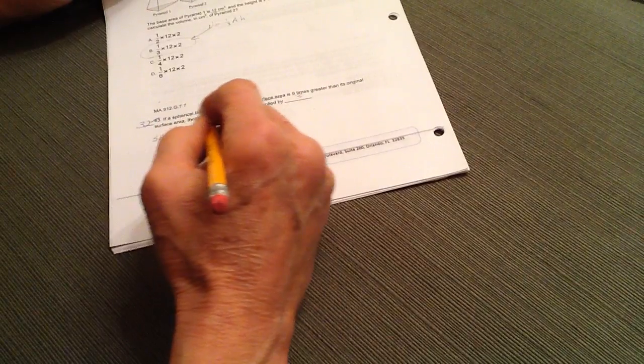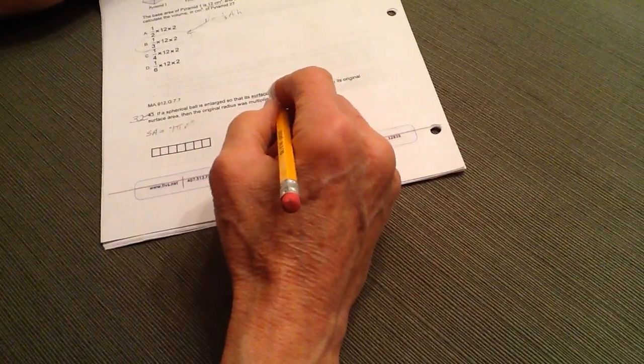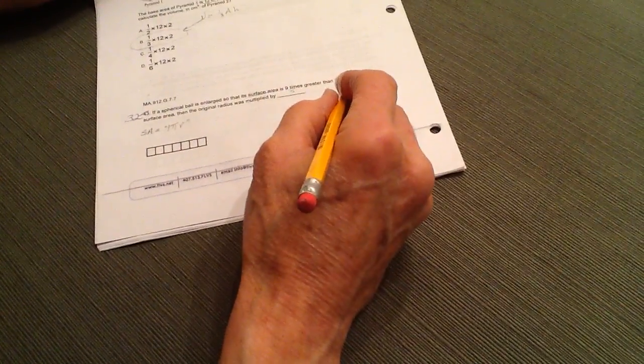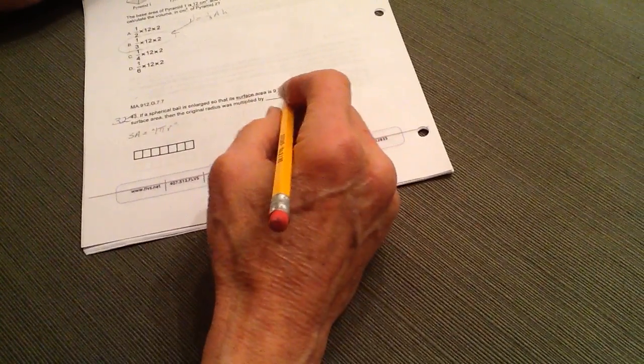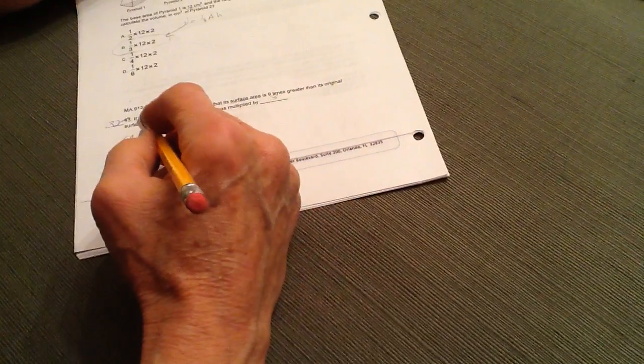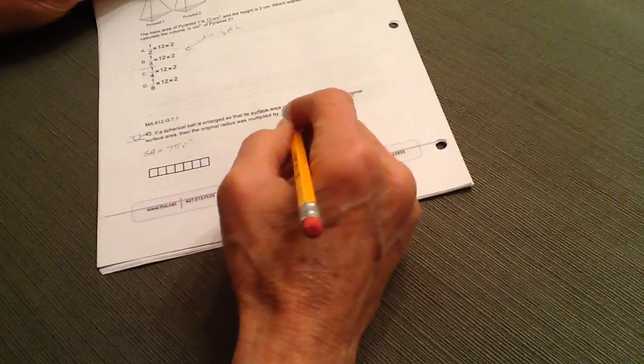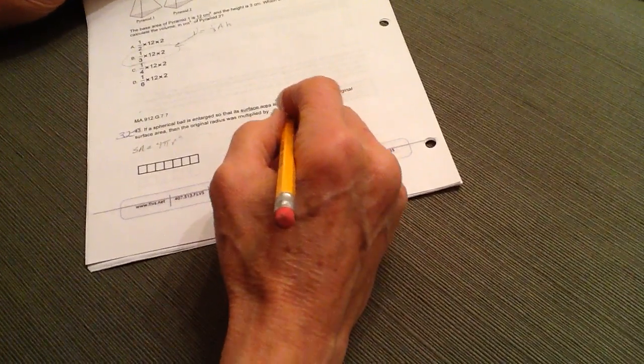Next one, we got a sphere that's enlarged, so the surface area is 9 times greater than the original. All right. So if it's 9 times greater, and this right here is a surface area, that means we just take the square root of that, and that's going to be 3. All right. Okay.